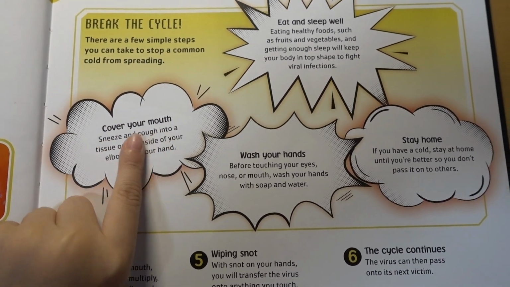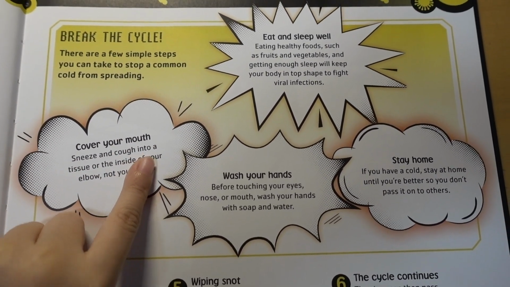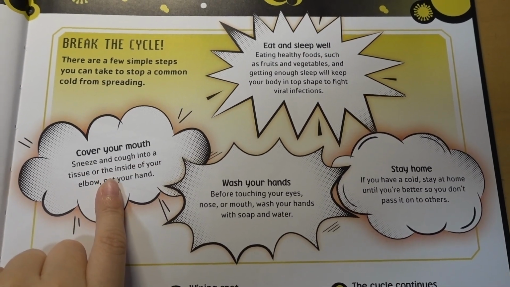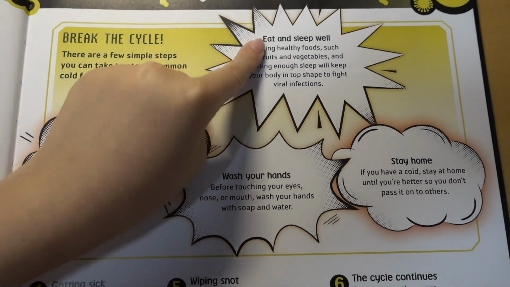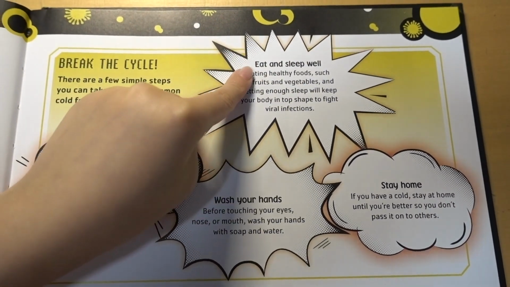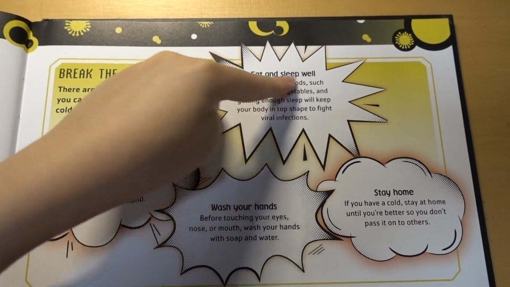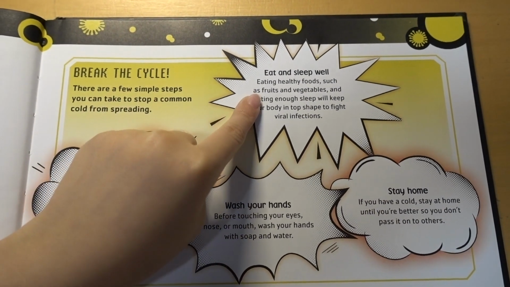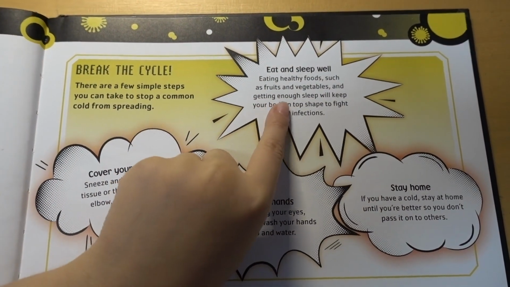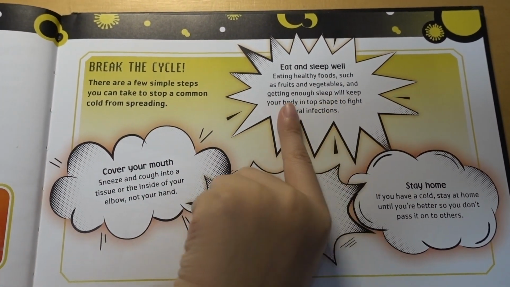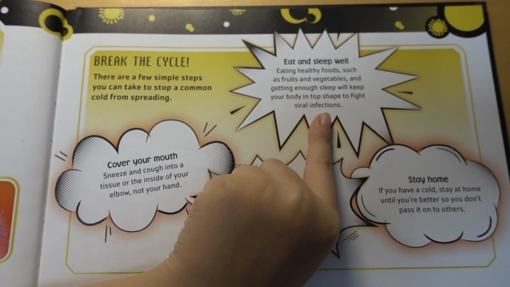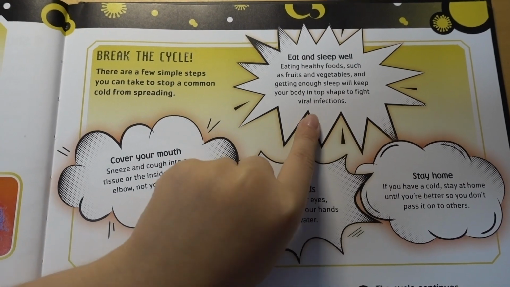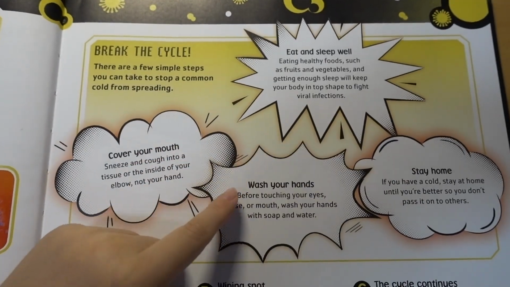Cover your mouth. Sneeze and cough into a tissue or on the inside of your elbow, not your hand. Eat and sleep well. Eating healthy foods such as fruits and vegetables and getting enough sleep will keep your body in top shape to fight viral infections.